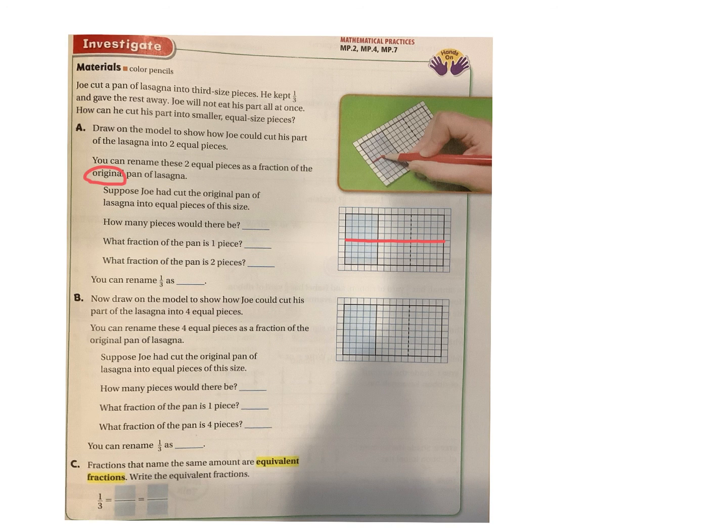There would be 1, 2, 3, 4, 5, 6 total pieces before he gave any away. What fraction of the pan is 1 slice? 1 slice now is 1 out of 6. And what fraction of the pan is 2 pieces? It's 2 out of 6 total.